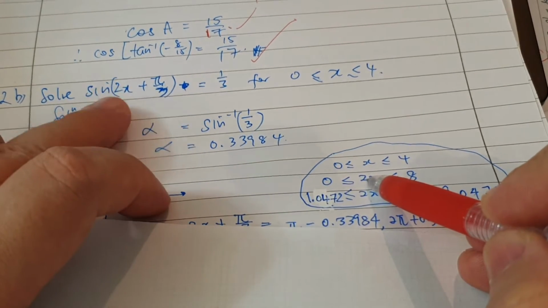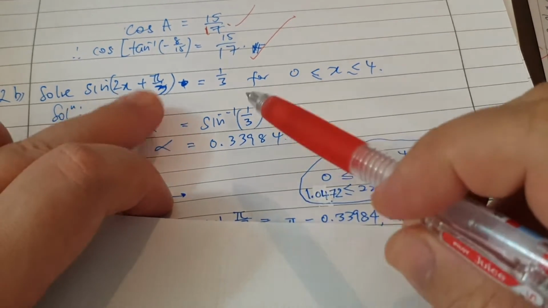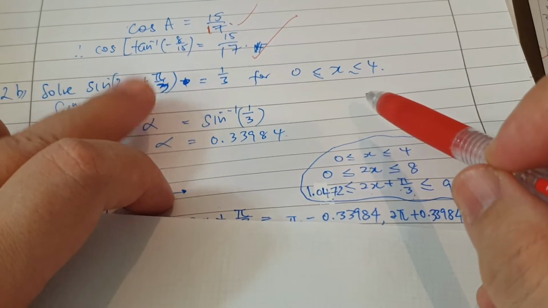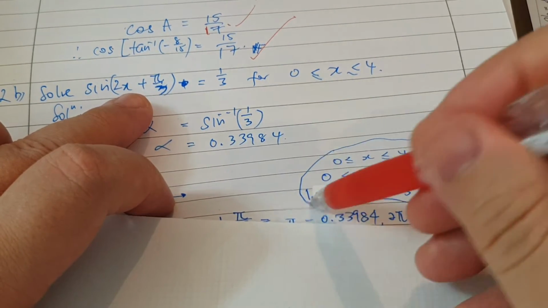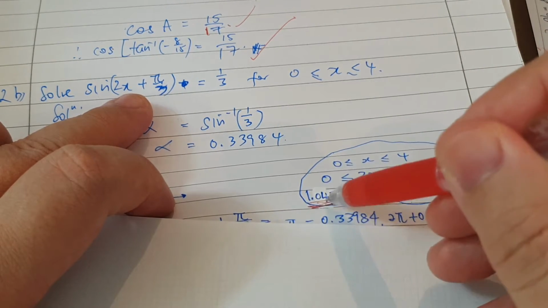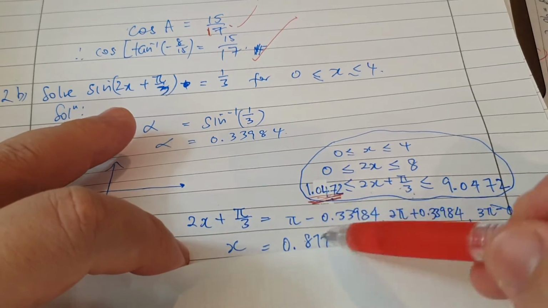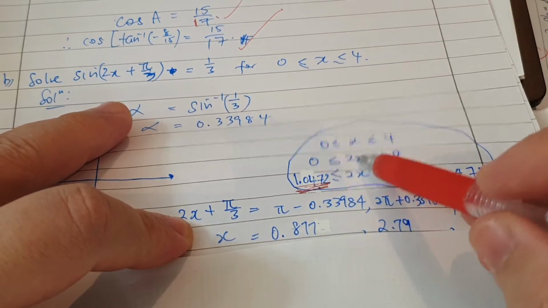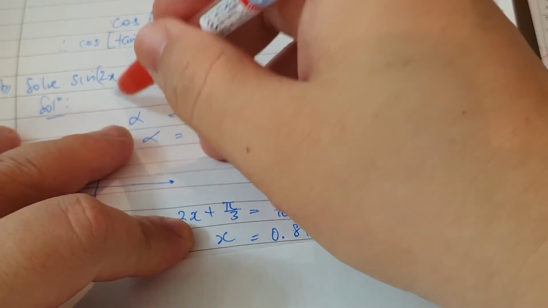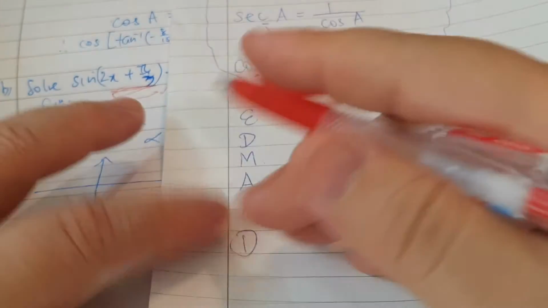To get this 2x, okay? Times 2 here, get 8. Alright? Then I want the plus pi over 3. So you press calculator, plus pi over 3. Write in decimals, because pi over 3, you don't know exactly what's the value. You write in decimals. That will help you to determine what to reject or accept later. Same here. Plus pi over 3, you get this, which is exactly what we want. So we have achieved our domain already.